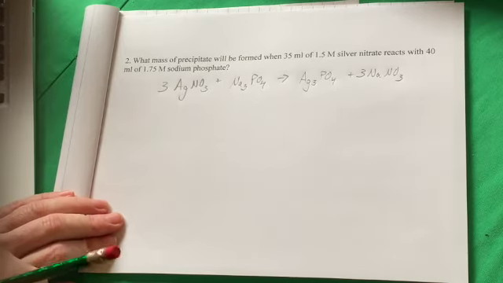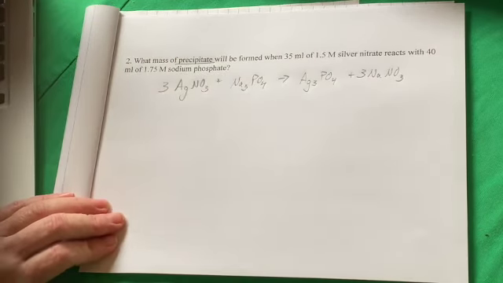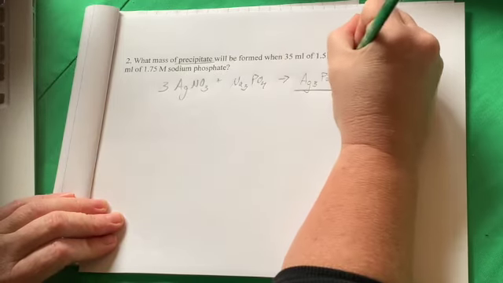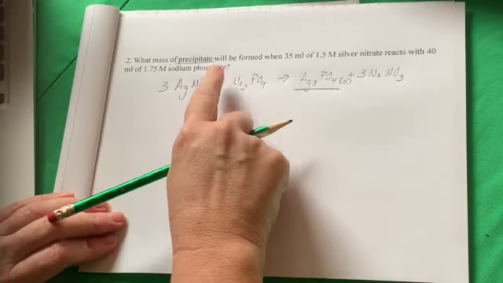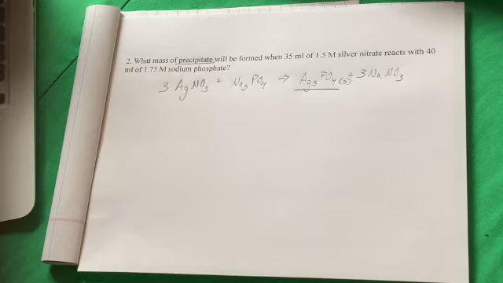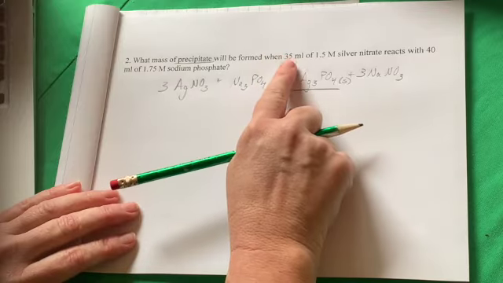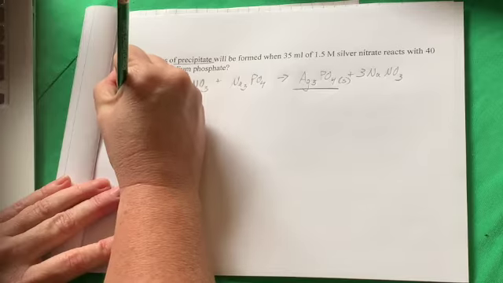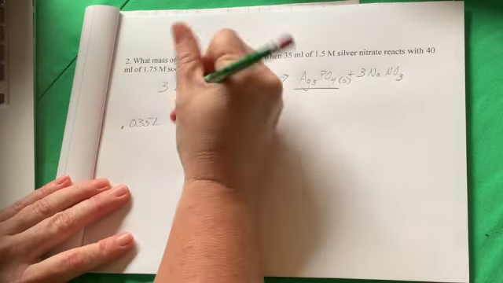Okay. All right, what mass of precipitate? So you need to use your solubility rules, and you will find that your insoluble compound is your silver phosphate here. Remember, we give that an S. So that's what we're going to be solving for, is that silver phosphate. Will be formed when 35 mils of a 1.5 molar solution, so here we go, 0.035 liters, and this is silver nitrate.